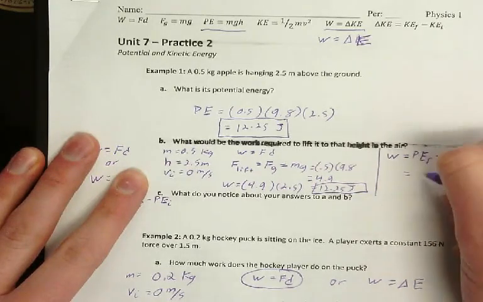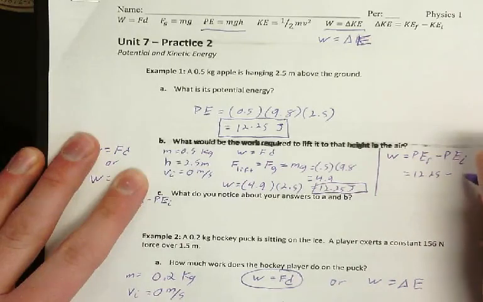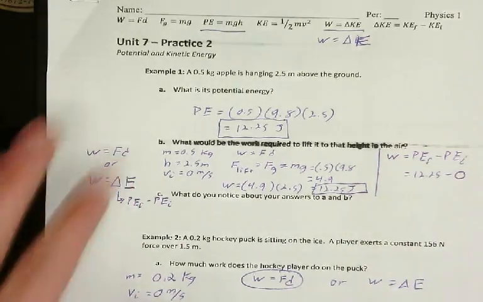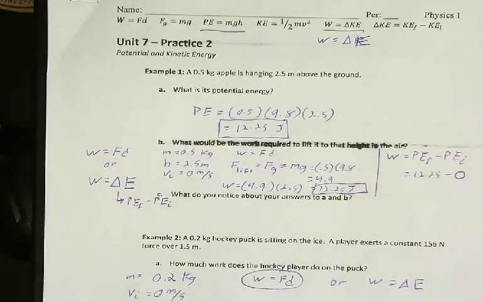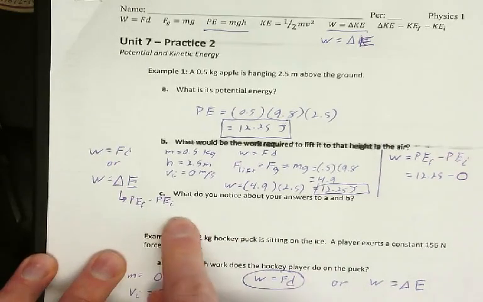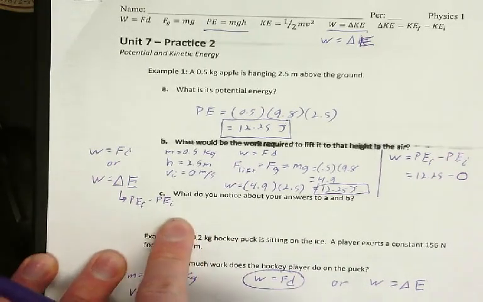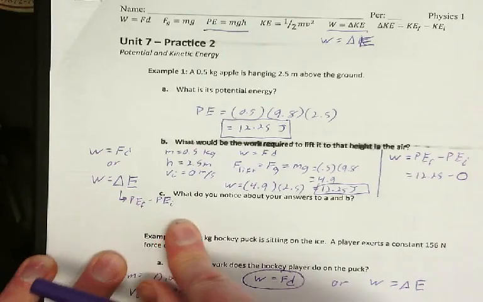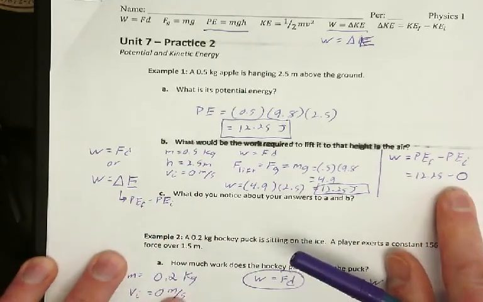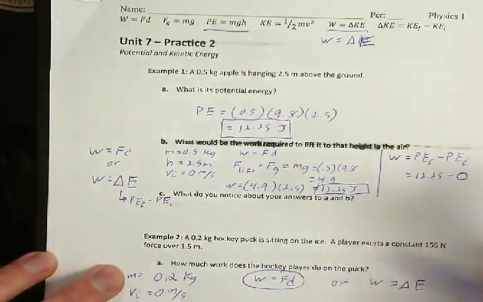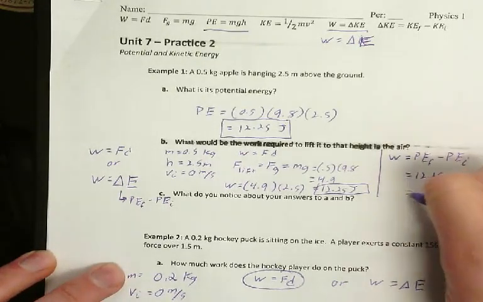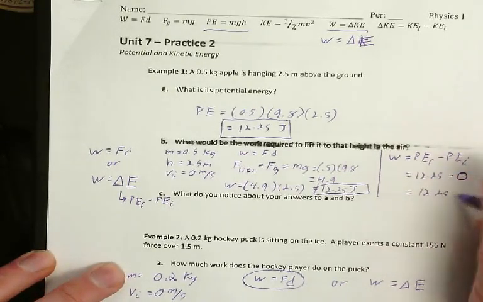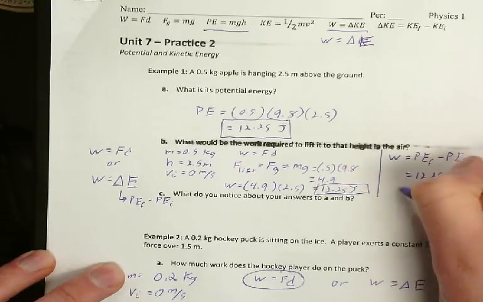The PE final is 12.25, and the initial is 0 because it starts on the ground. So the height would be 0 in mgh. So PEI is 0. So 12.25 minus 0 is 12.25.